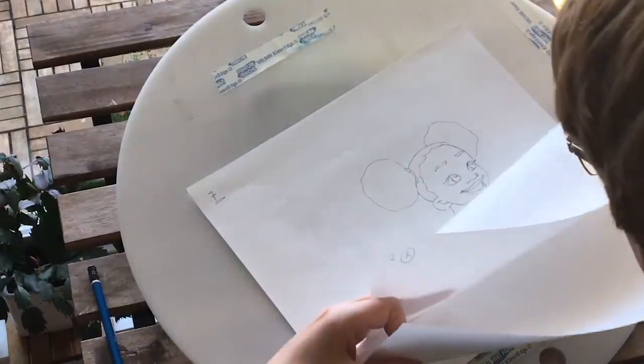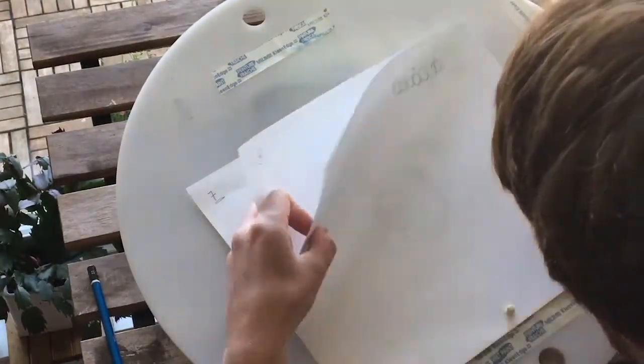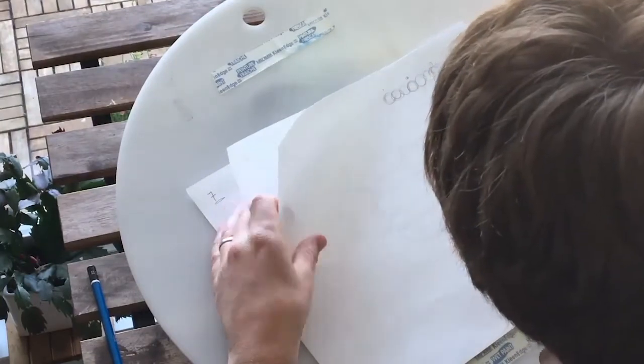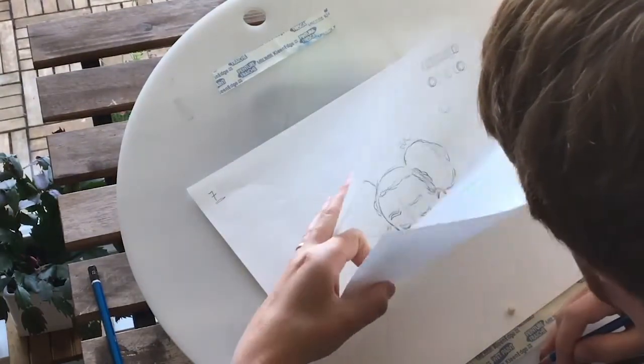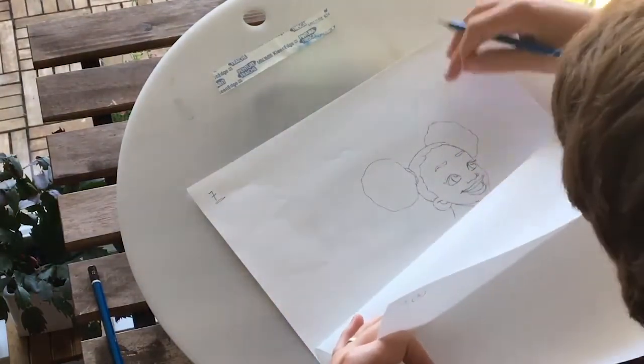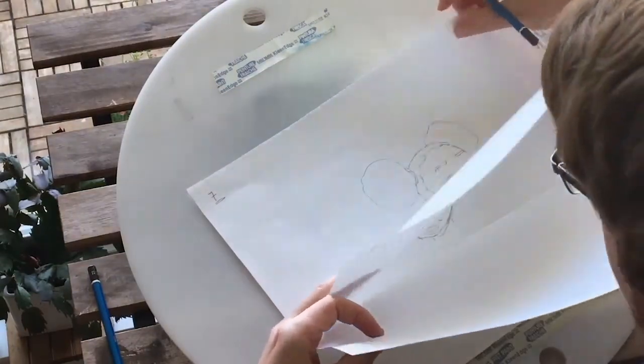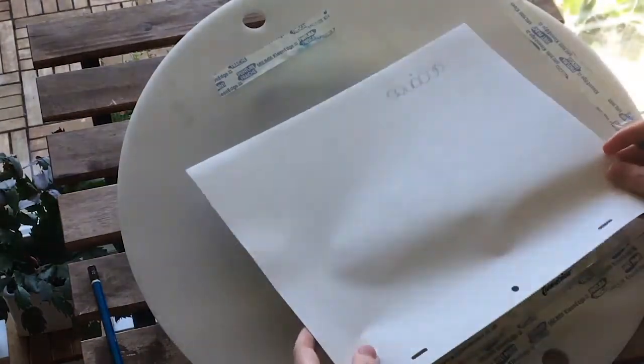So we're going to do a halfway in between now, between 7 and 13. So I'm actually going to just take off 1 because we're not worried about that right now.